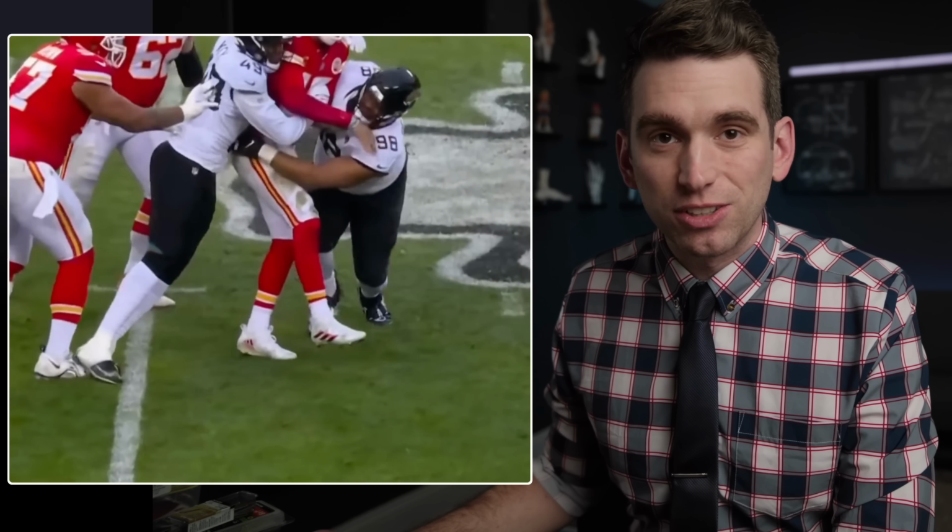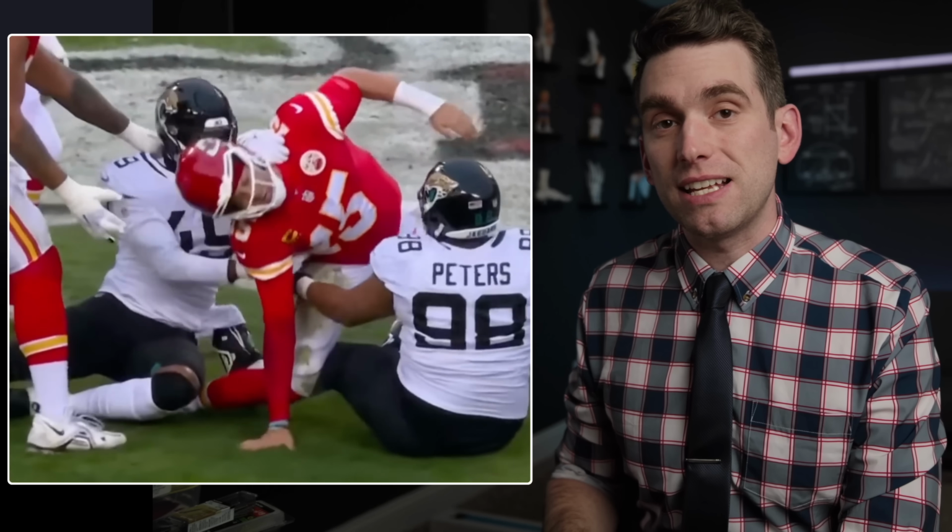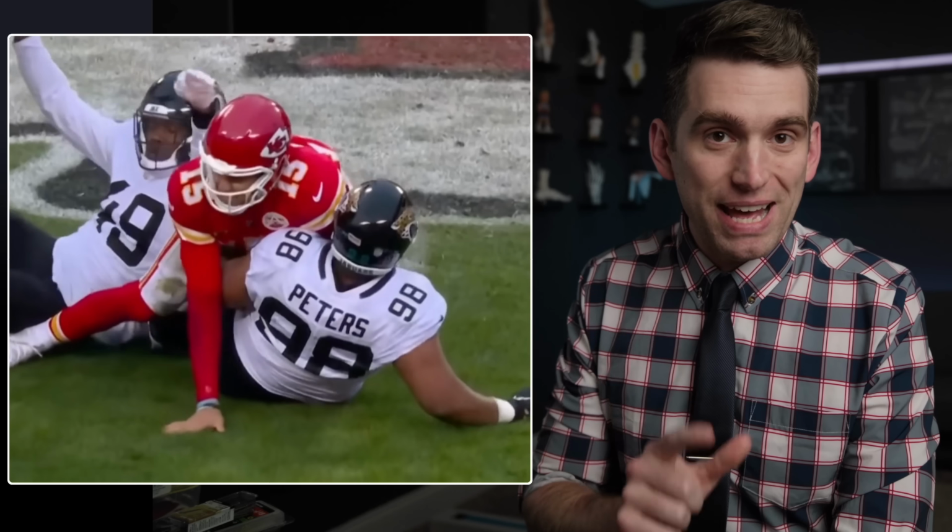Patrick Mahomes suffered a bad-looking ankle and possible knee injury early in today's game, and in this video we're going to take a closer look at how bad this might be.